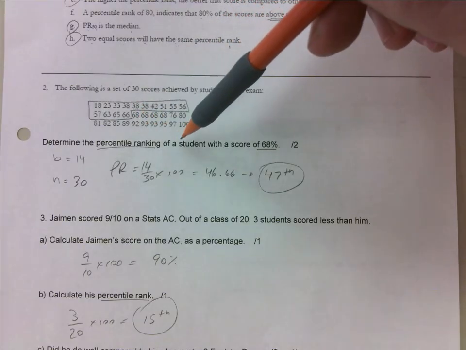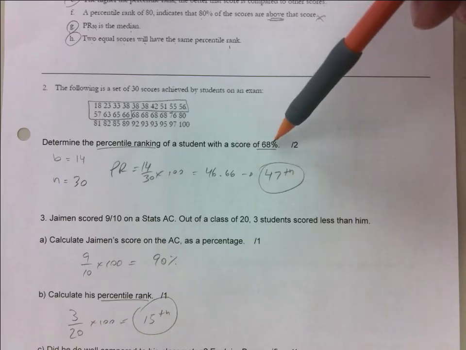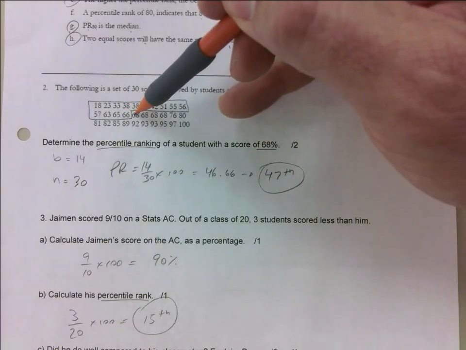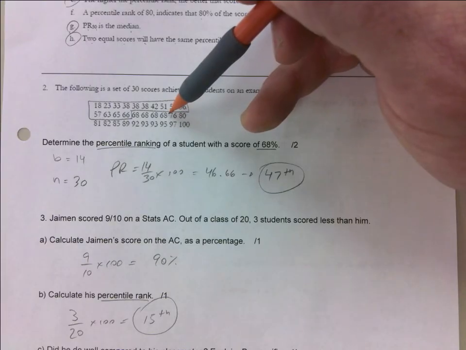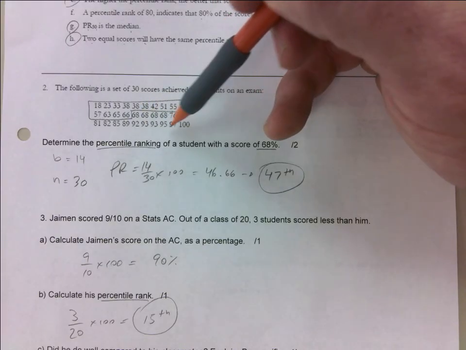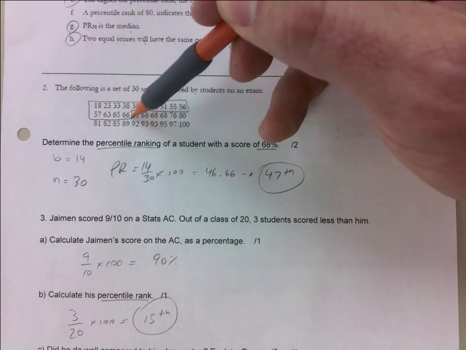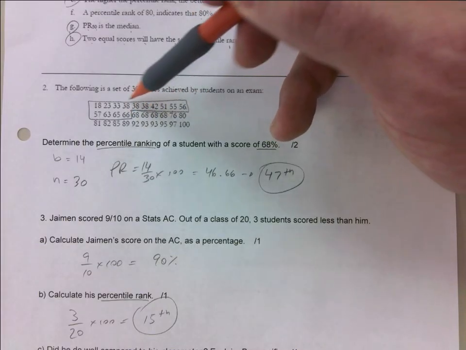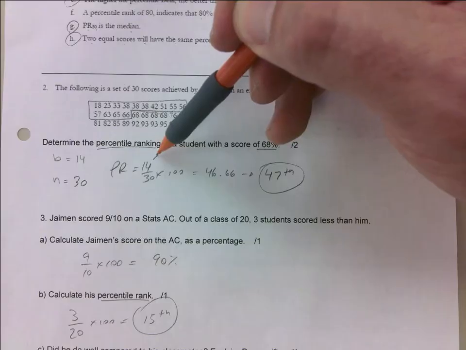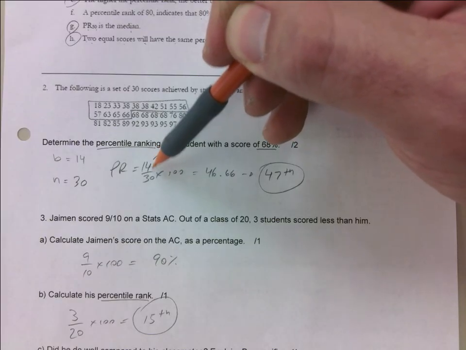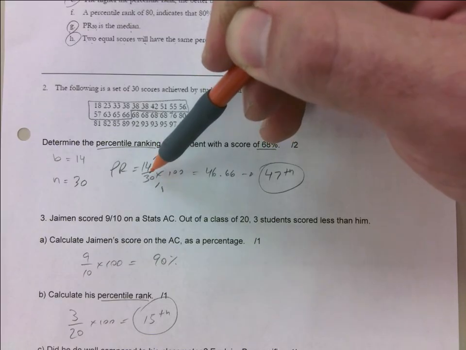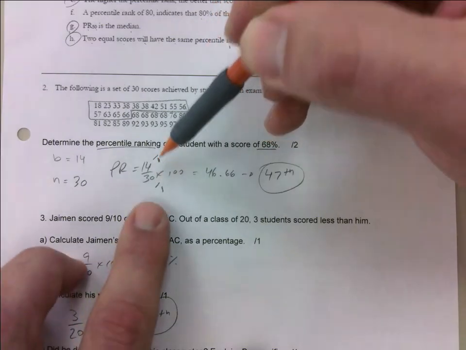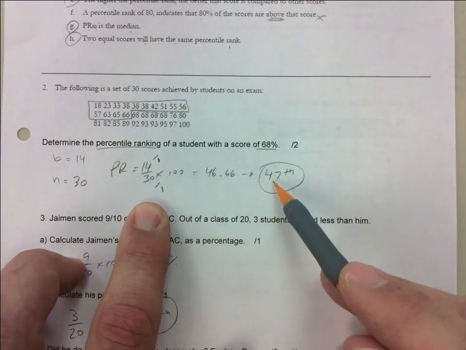Determine the percentile ranking of a student with a score of 68%. There's a bunch of 68s here. We don't care about them. This is already arranged, by the way, if you notice that. I just want the number of values that are below. You're going to get a mark for the 14, and you're going to get a mark for the 30, okay? And obviously, provided that you round it.